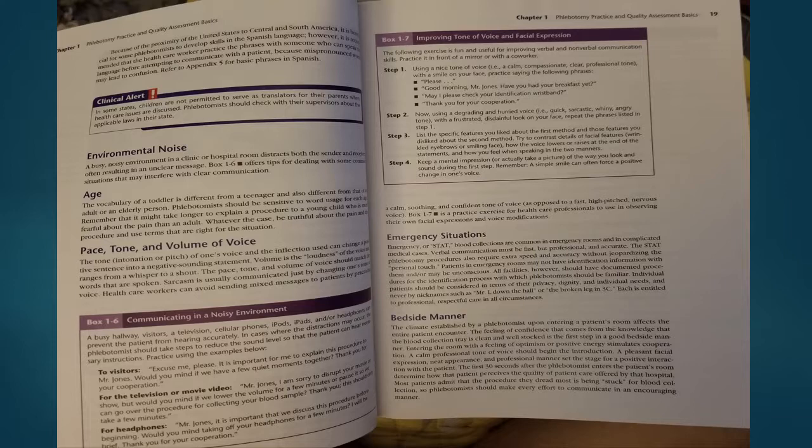Emergency situations. Emergency or stat blood collections are common in emergency rooms and in complicated medical cases. Verbal communications must be fast but professional and accurate. The stat phlebotomy procedures also require extra speed and accuracy without jeopardizing the personal touch. Patients in the emergency room may not have identification information with them and/or may be unconscious. All facilities, however, should have documented procedures for identification process with which phlebotomists should be familiar.